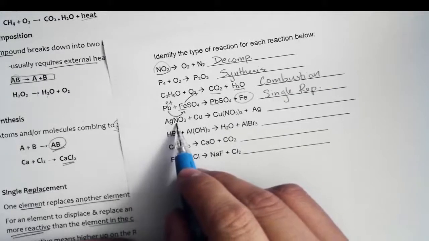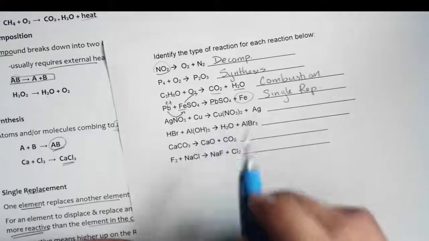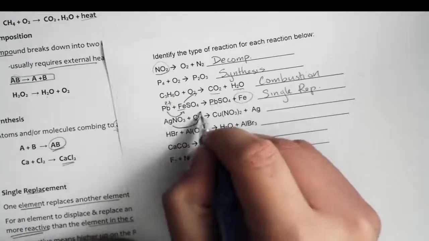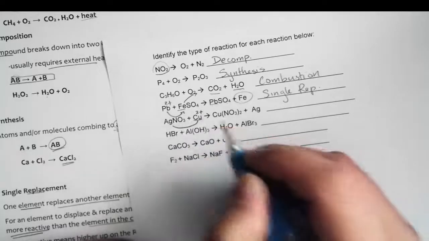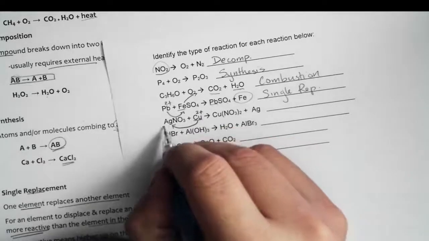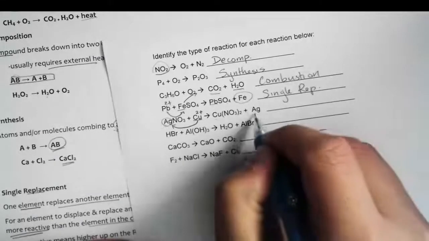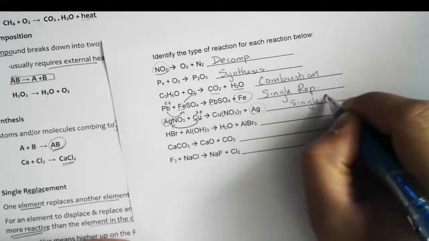Then we have silver nitrate plus copper. All of a sudden we have copper nitrate and silver. So basically that copper comes in and kicks out. If this copper is positive, in this case 2 plus, it's going to kick out the positive, which is silver here. And right away we have copper nitrate, and the silver got kicked out, so it's all lonely over there. So single replacement again.